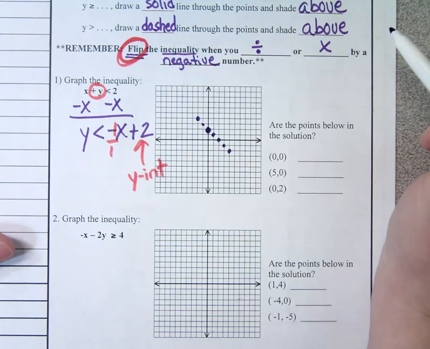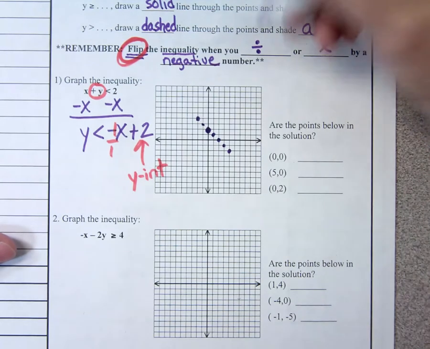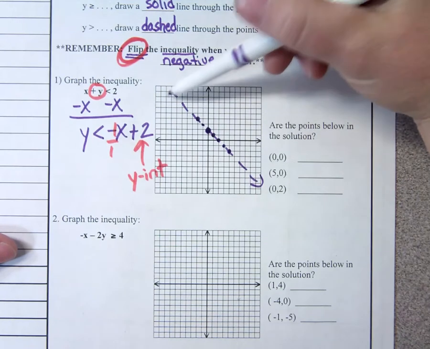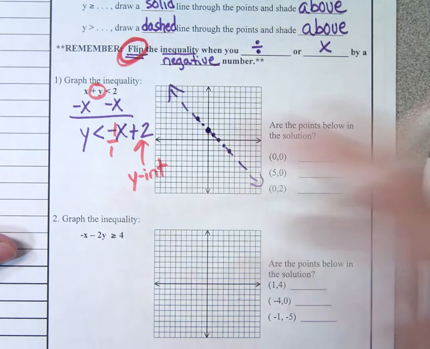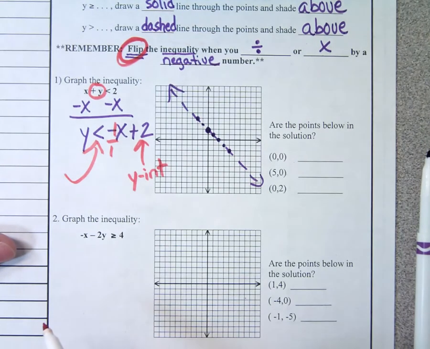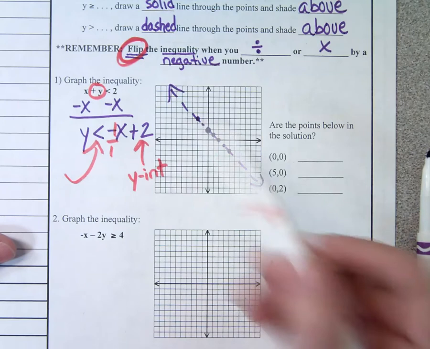Is this a solid or a dashed line? Dashed. There is no equal sign, so dash, dash, dash. Because it is a less than, do I shade above or do I shade below? I shade below.